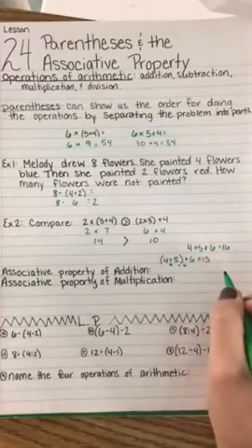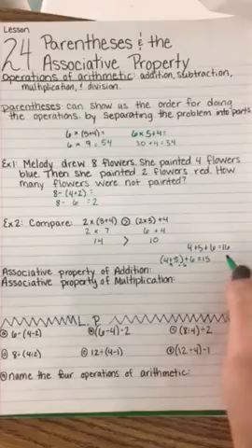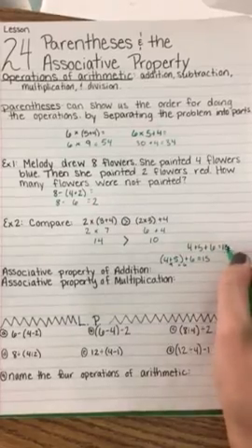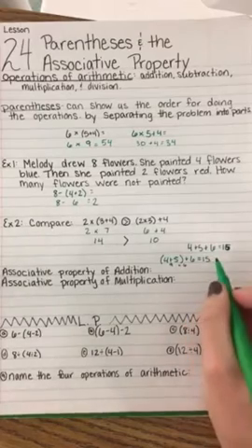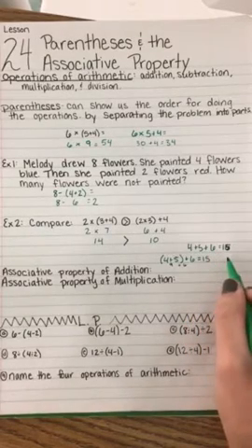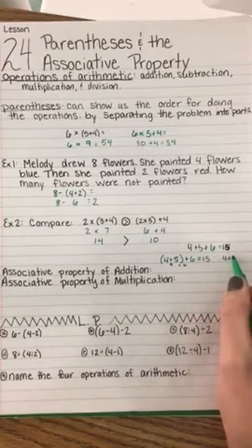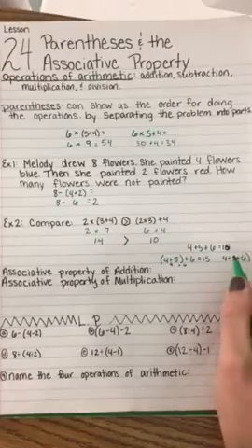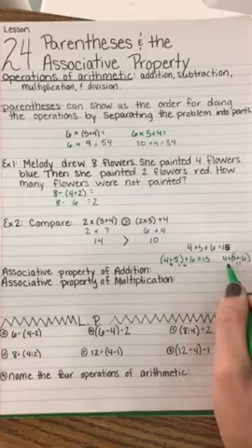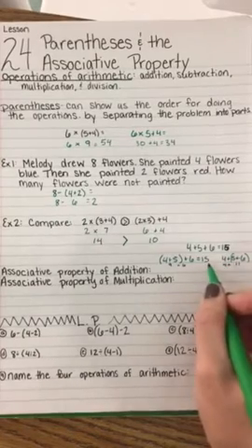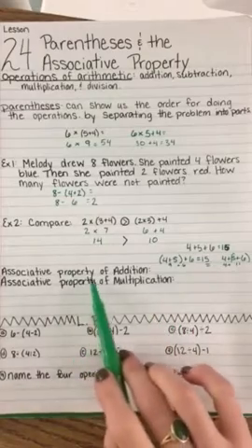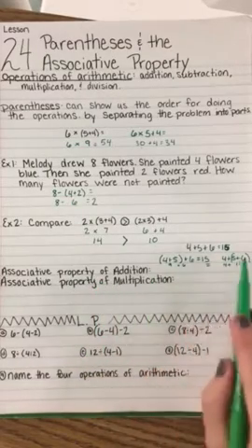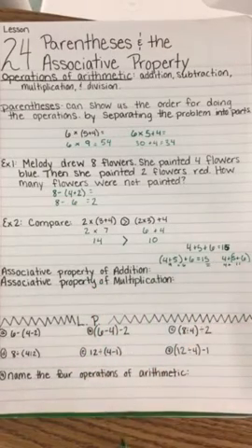This is 15, not 16. I totally messed that one up. I'm sorry. Or you could do 4 plus (5 plus 6) and put those in parentheses, and we get 5 plus 6, which is 11, plus 4, which is 15. So those would equal each other, because with the associative property of addition, you can add in any order and the answer will be the same.